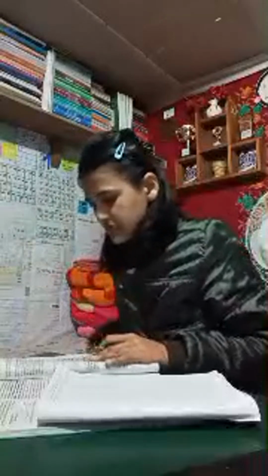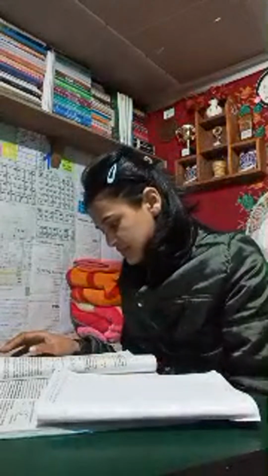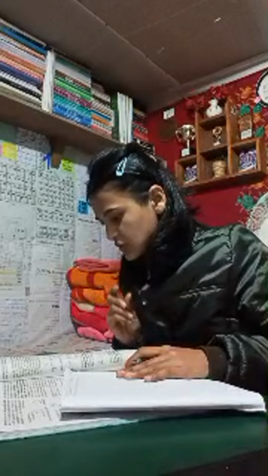The numbering is done in such a way that the branched carbon atoms get the lowest possible number. Two is the number, okay.